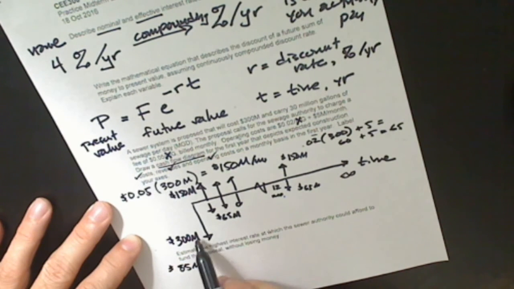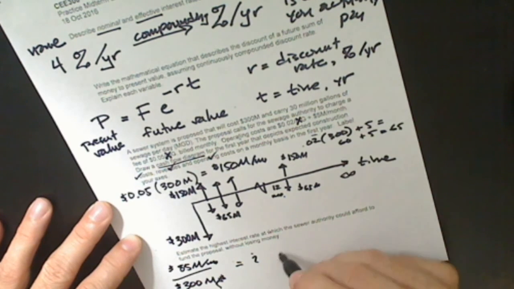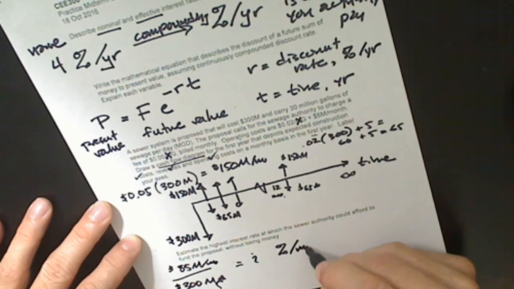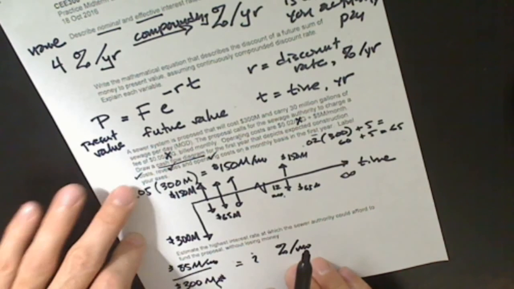And what did they pay? $300 million up front. If we do $85 million a month divided by $300 million, no units of time on that, then we're going to get a percentage. There's no reason to do the math, but we're going to get a percentage, dollars over dollars, per month. And that's a good estimate of i, the interest rate expressed in terms of percentage per month, of funds that would be available to pay the debt on the $300 million. And it turns out to be quite a lot of money in this example.